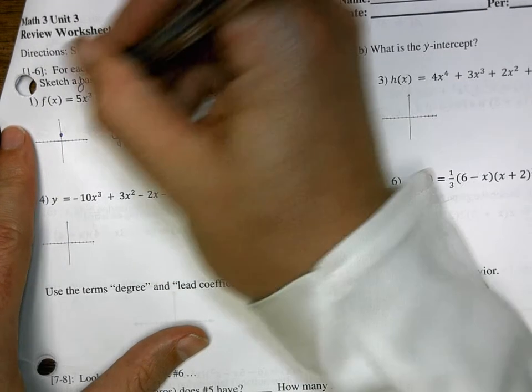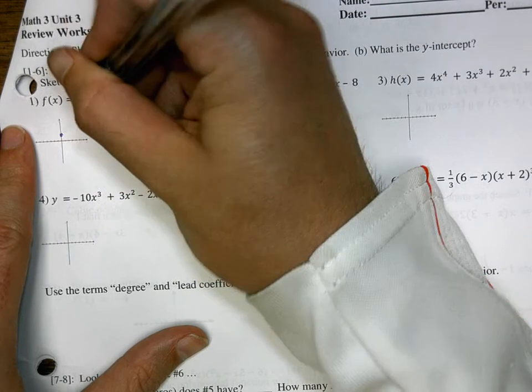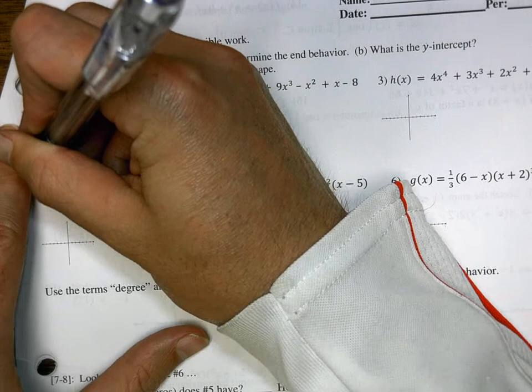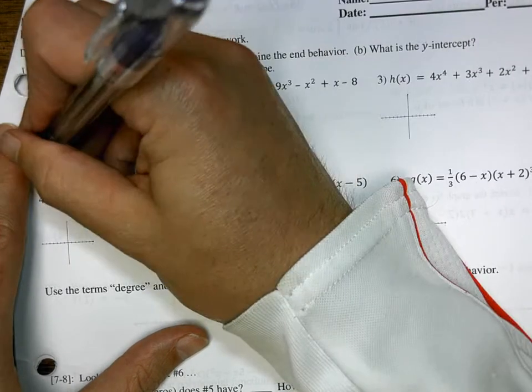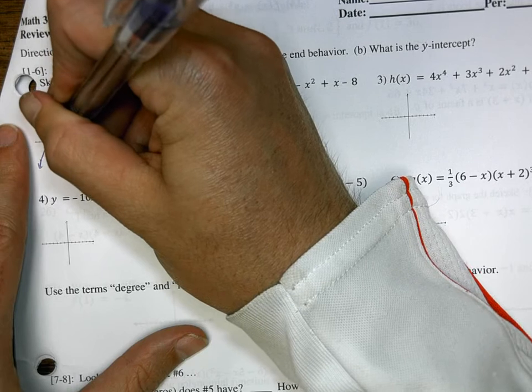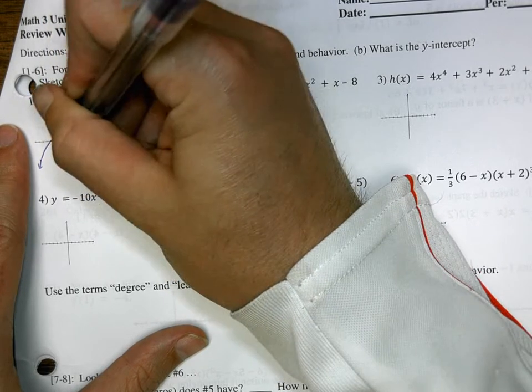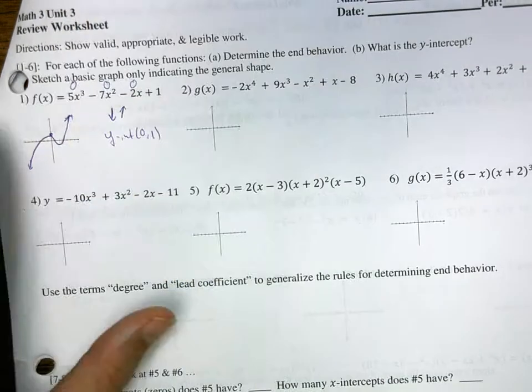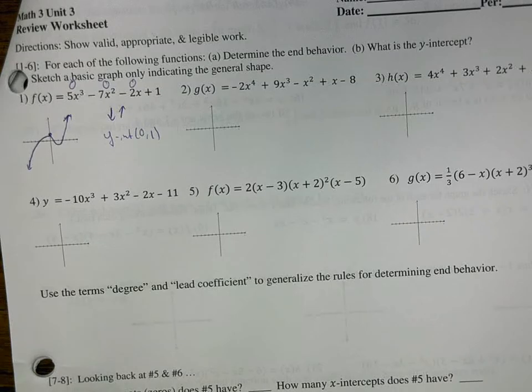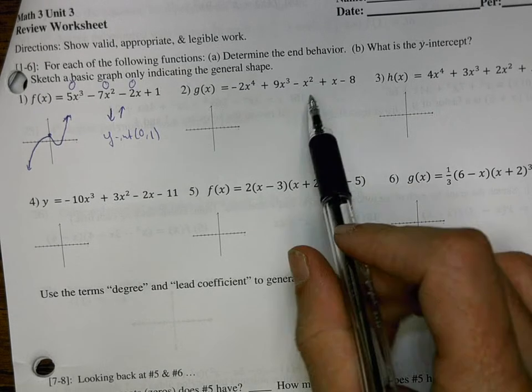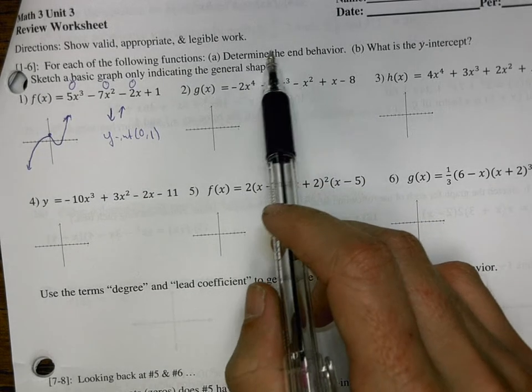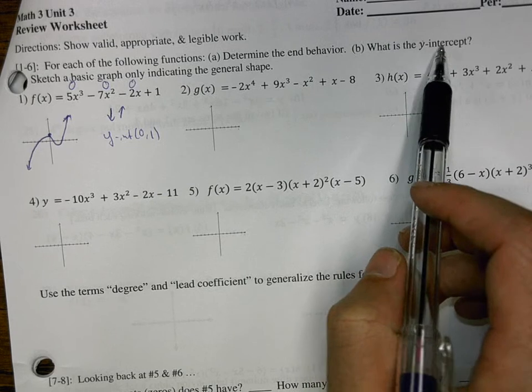And end behavior says it has to go up and then down. So it probably does something like this. Okay, it just said sketch it with the general shape. It didn't say to find intercepts, so don't worry about finding the intercepts. The main thing I want you to worry about is the end behavior and the y-intercept.